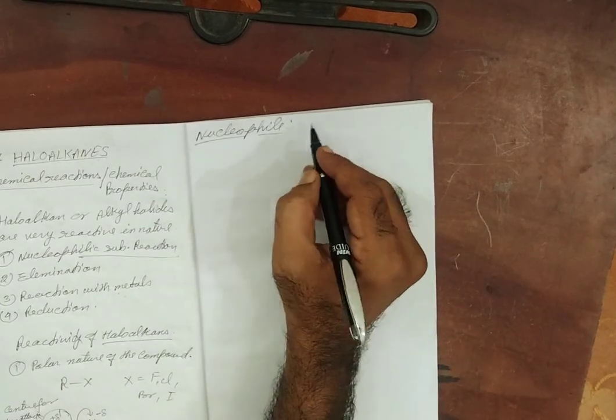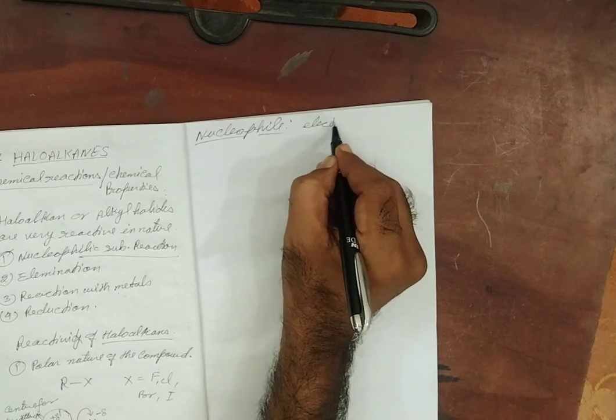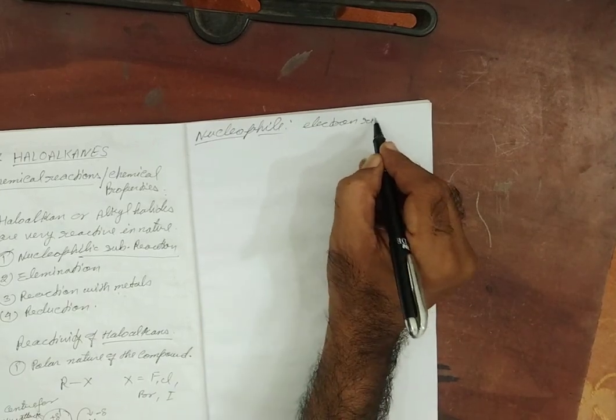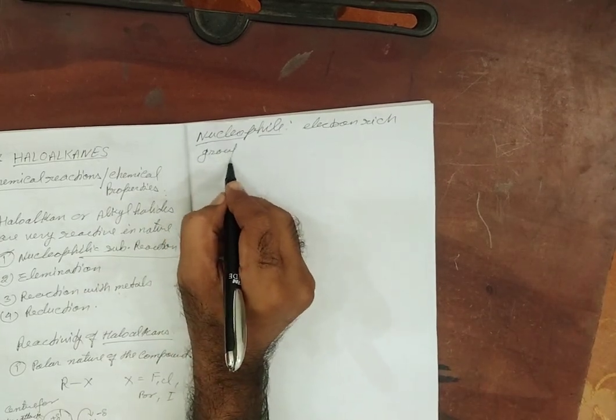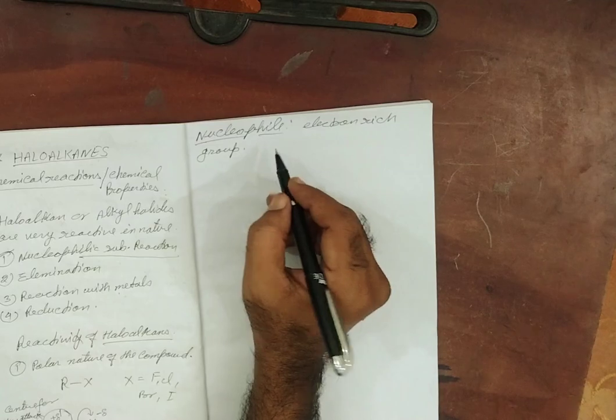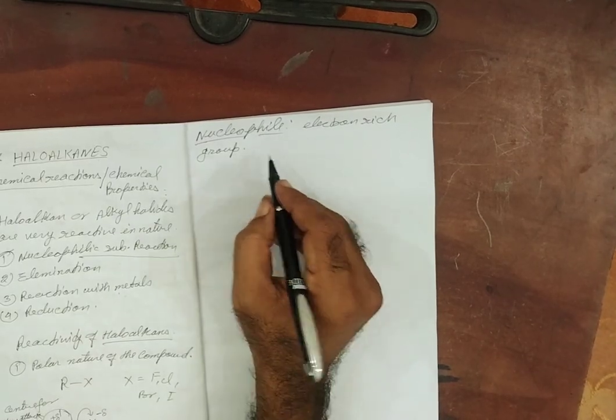So nucleophiles are electron rich species, electron rich groups that may have a negative charge or may have a lone pair.